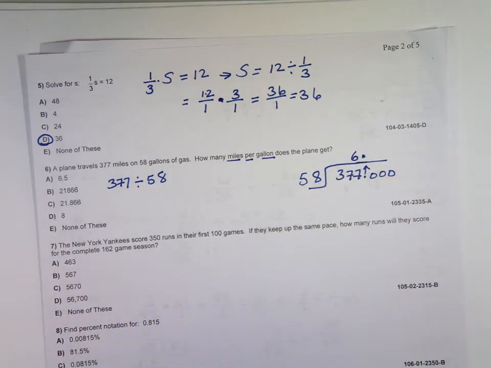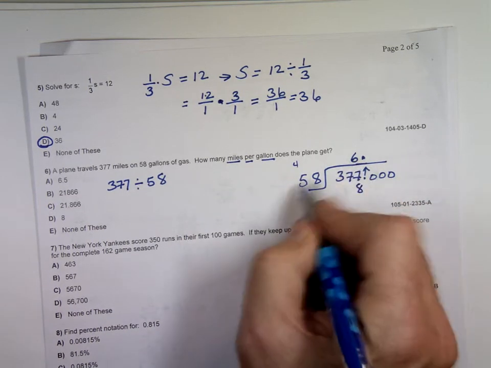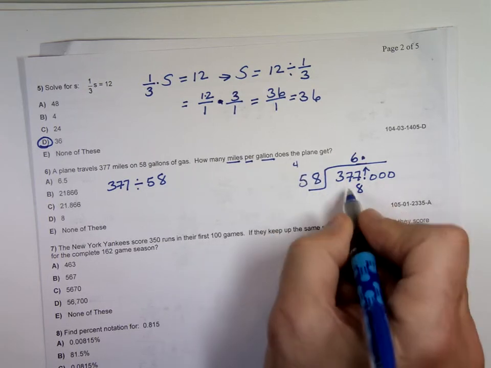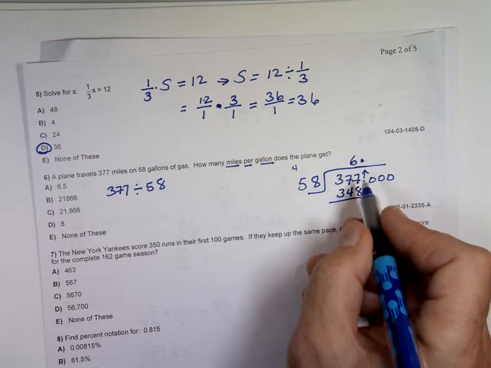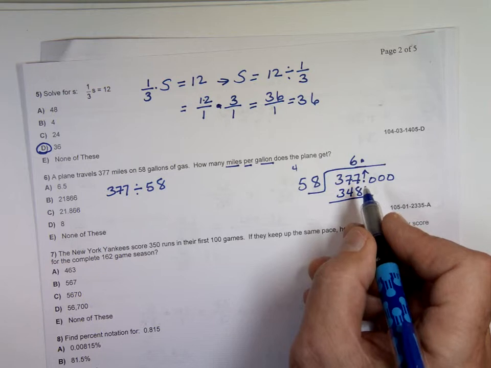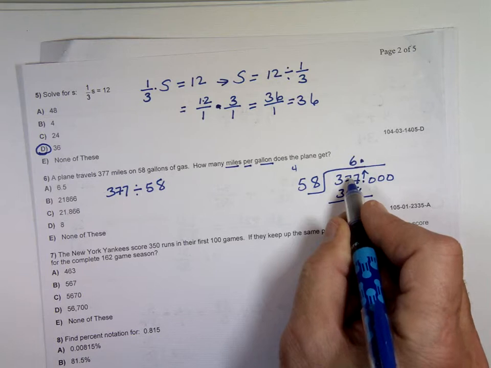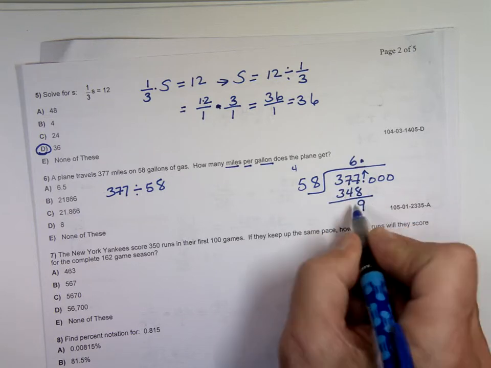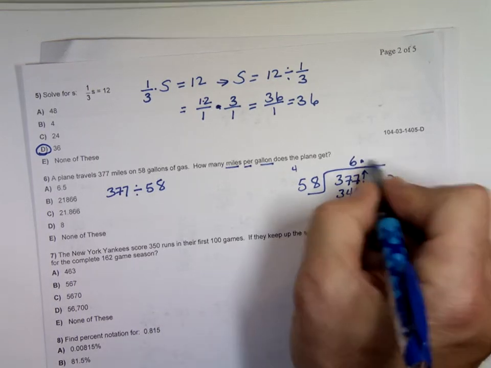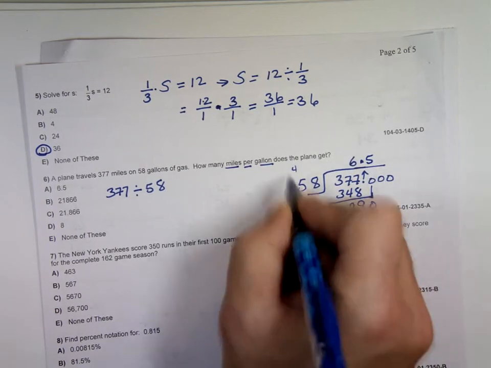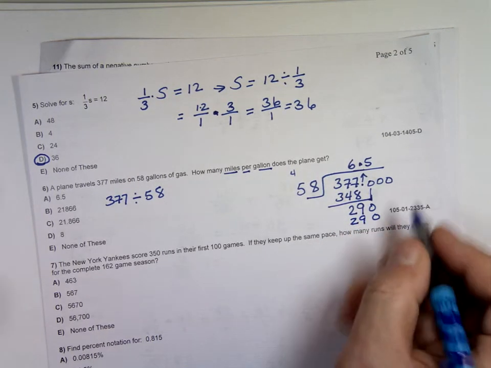Let's try 6. 6 times 8 is 48. 6 times 5, 30 and 4 is what? 34. 8 from 17. Is that a 9? 4 from 6. What's 4 from 6? 2. Now bring that 0 down. 290. Could it be 5? 5 times 8, 40. 0 carry 4. 5 times 5, 25, and 4 is 29. So it's 6.5.